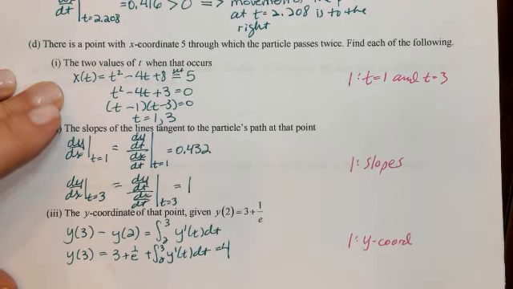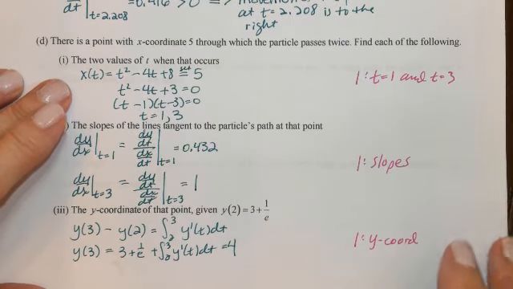Okay, now it's your turn. Go and try some on your own.